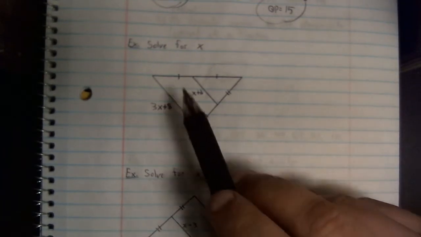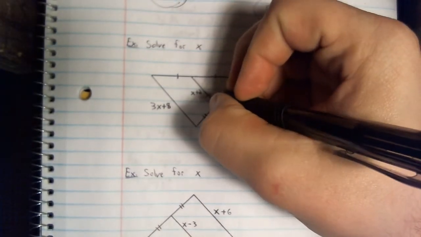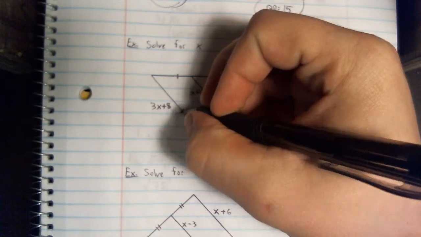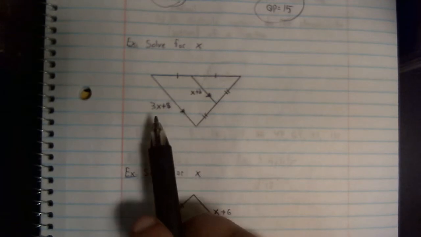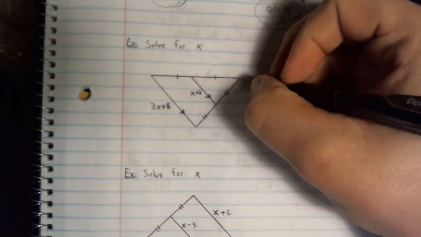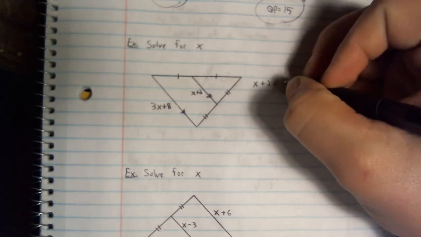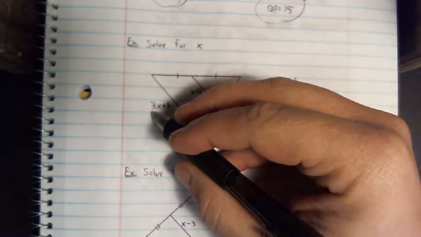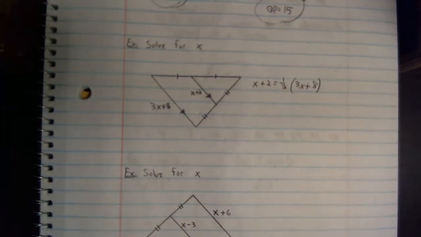This time we notice that we still have midpoints, mid-segments that are going to end up being parallel. So I can add those parallel lines in. But now we notice that we don't have whole numbers. We have variable equations. Don't let that bother you. We're going to write down just like we did before: x plus 2 is going to be equal to half of the longer side, 3x plus 8. So we're just going to set up the equation like we did before.